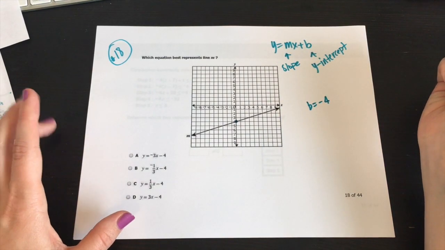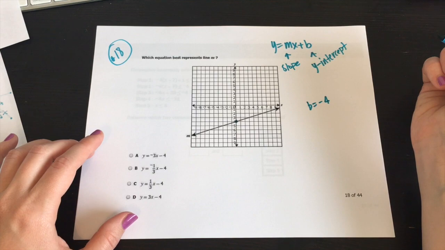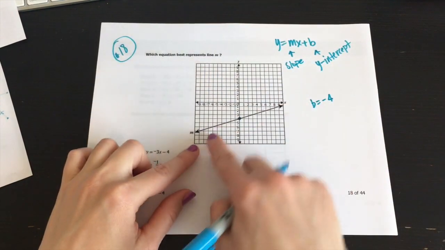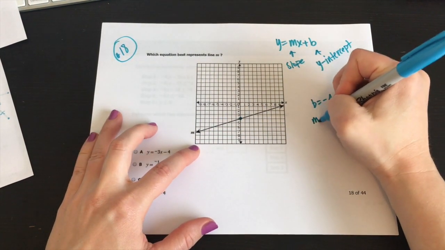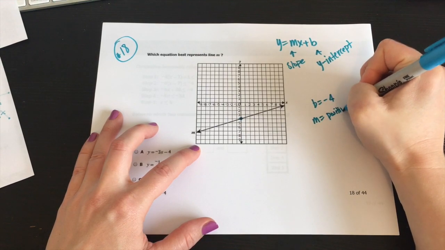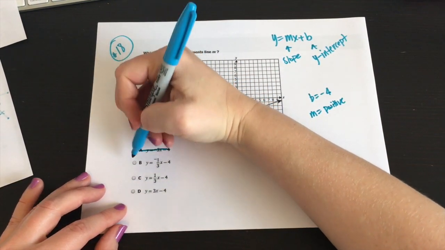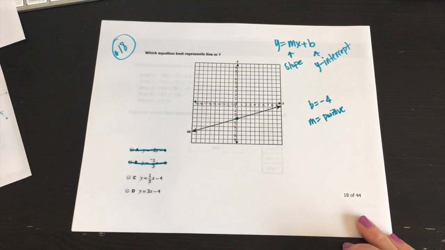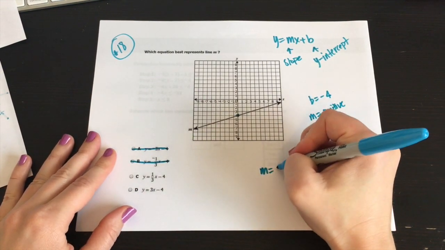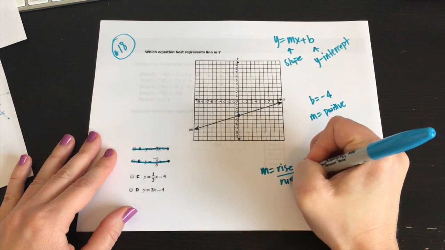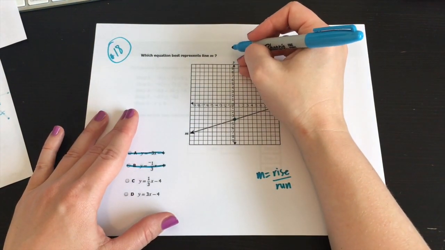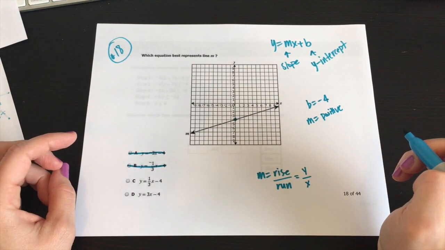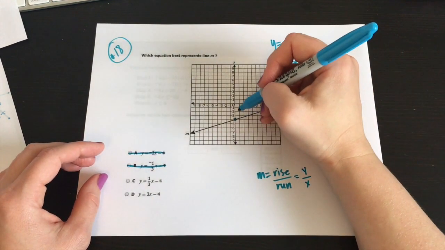What else can we figure out? Is our slope negative or positive? Our slope is going up, so we know slope is positive. So we could eliminate answer choices A and B. Here's another thing you've probably been told: slope is rise over run. You're going to rise and then run, so it's your y coordinates over your x coordinates.